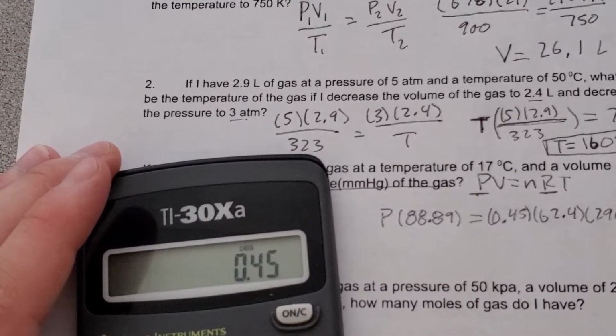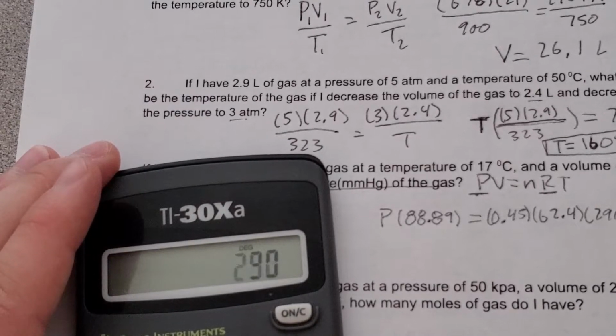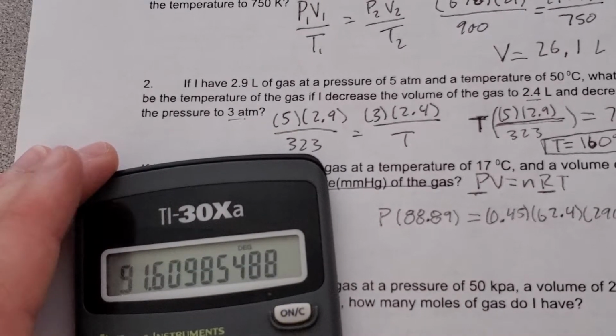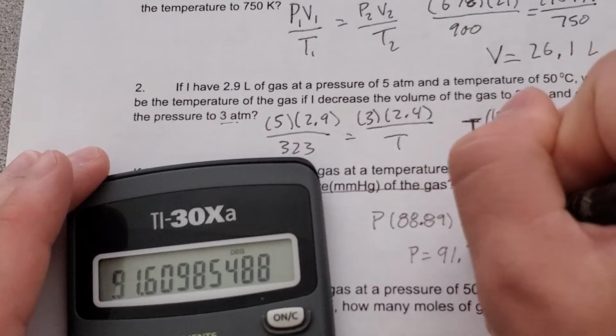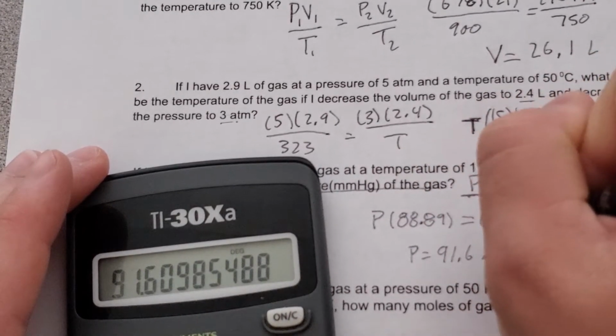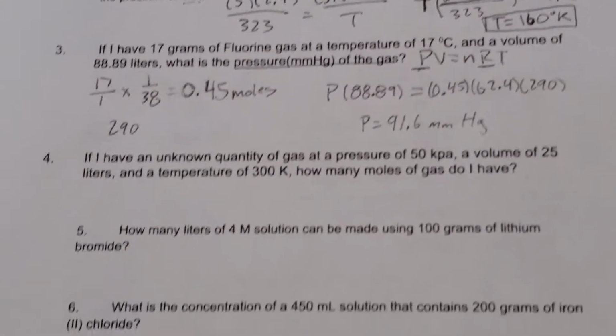So 0.45 times 62.4 times 290 divided by 88.89. Our P is equal to 91.6 millimeters of mercury. Very nice.